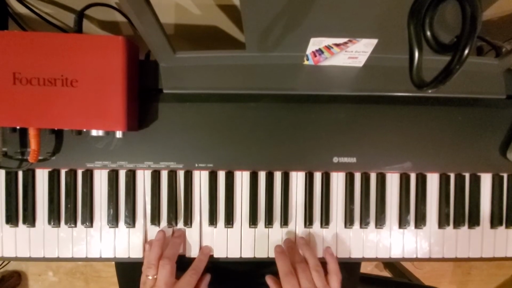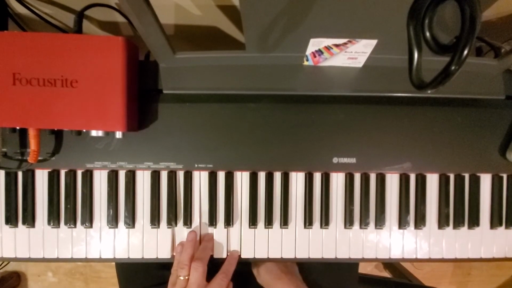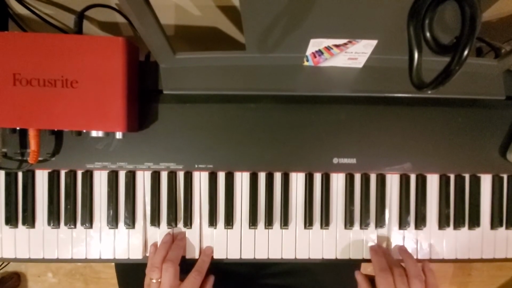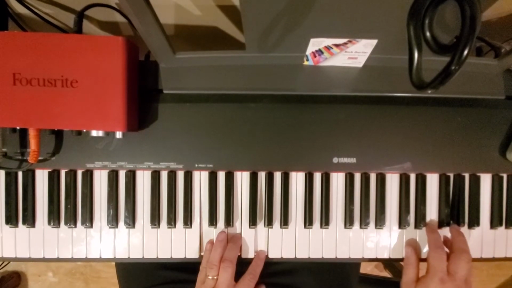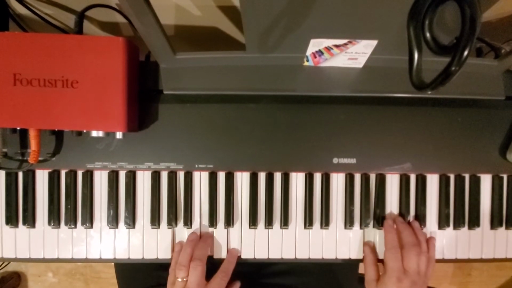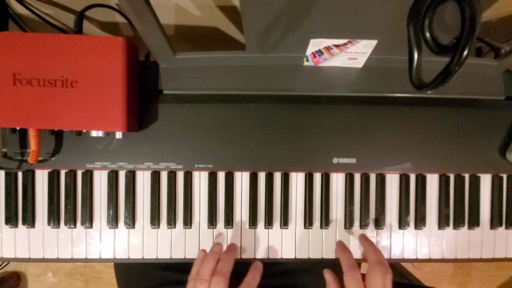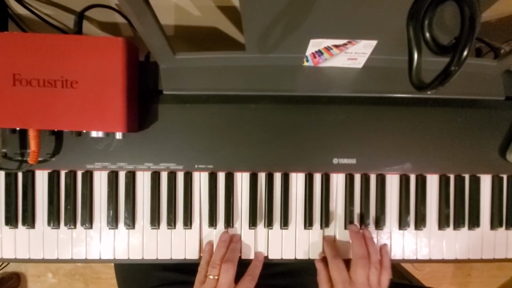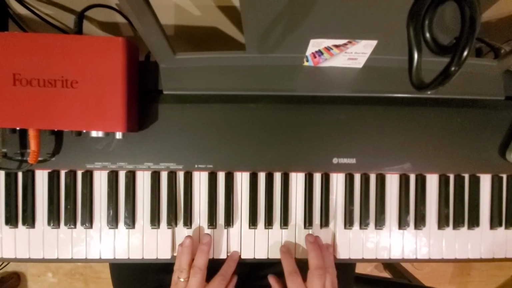to an F, so back to A minor to an F, so it's on a C, to an A minor, back to the C. Okay, I'm going to try to do the lead now, which is on the A minor.